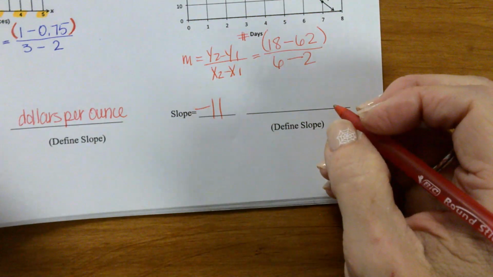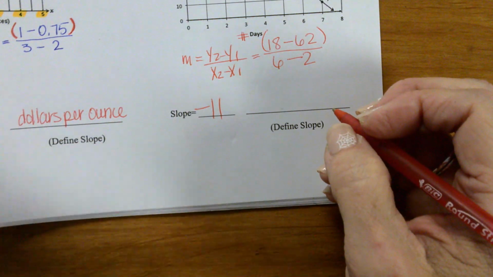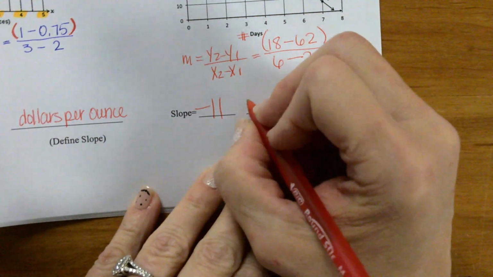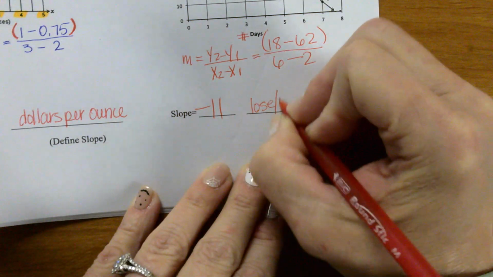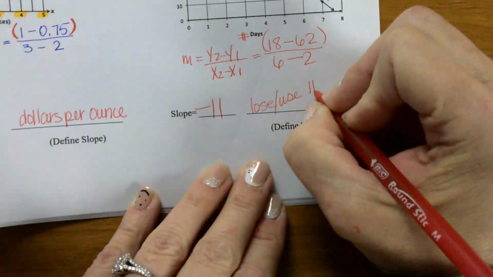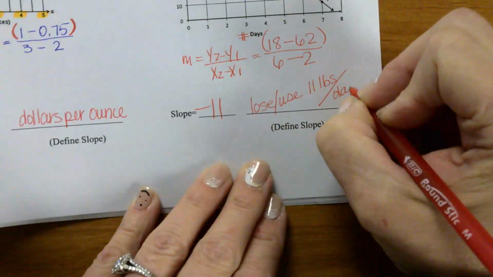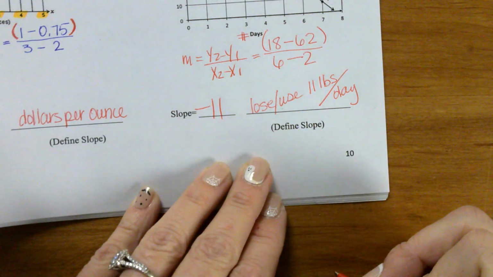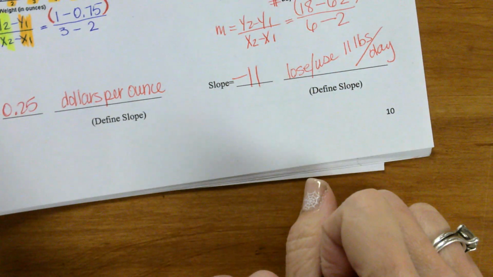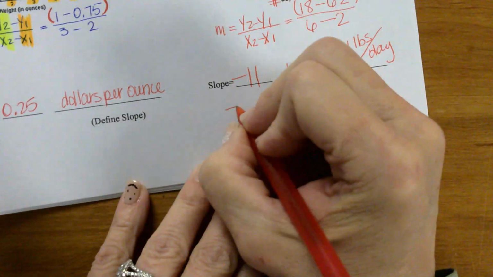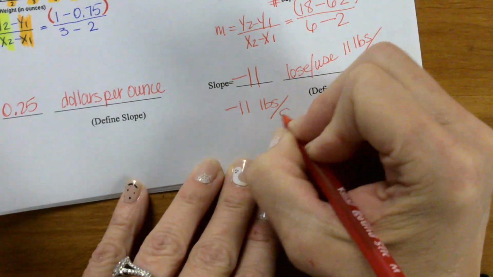Yeah, we're losing 11 pounds of food every day. Cooking, throwing it away, eating, whatever the situation is. So this would be losing or using 11 pounds per day. That's what is happening in this situation. Okay, so negative 11, that is pounds per day.